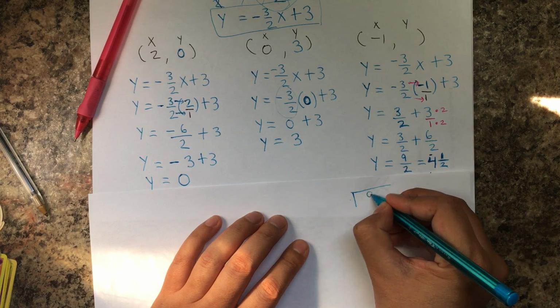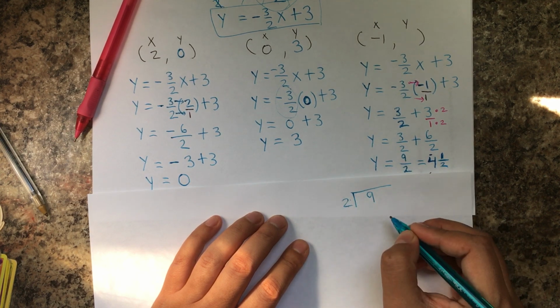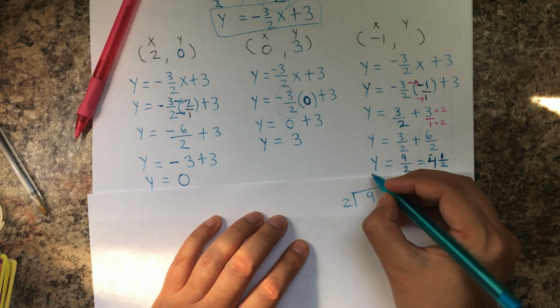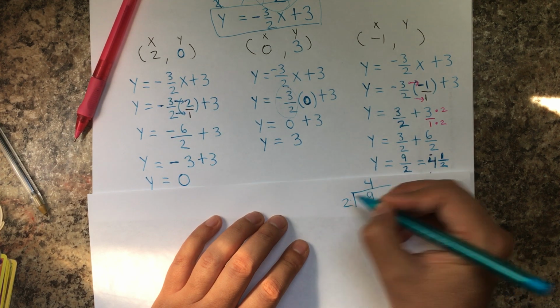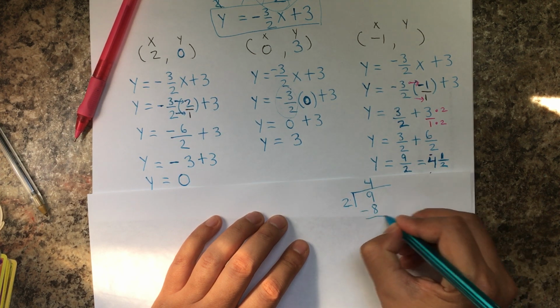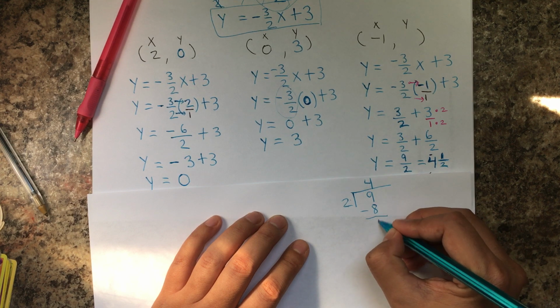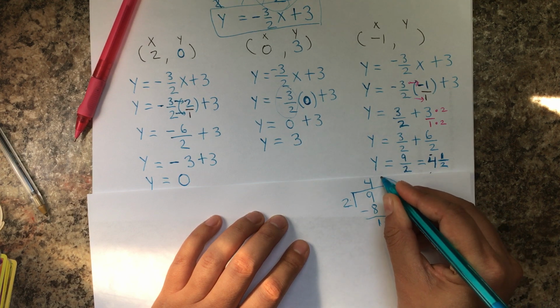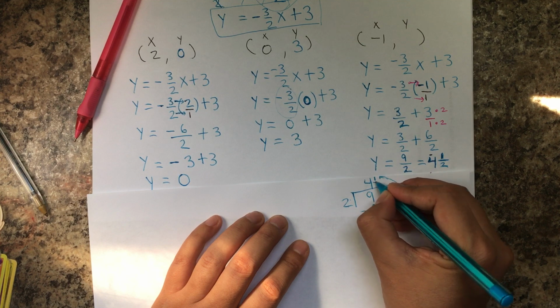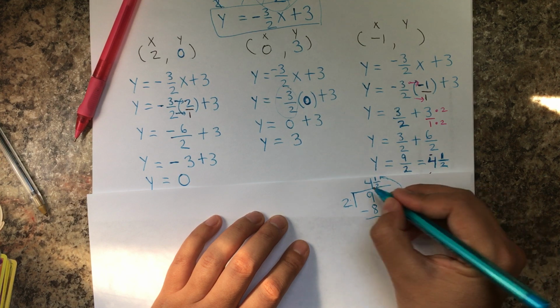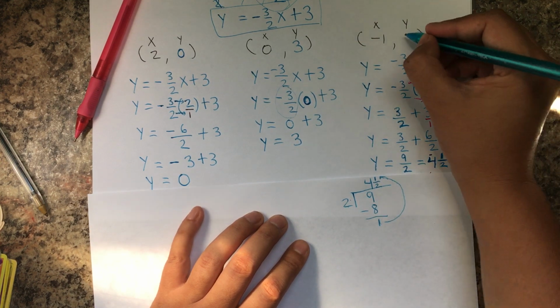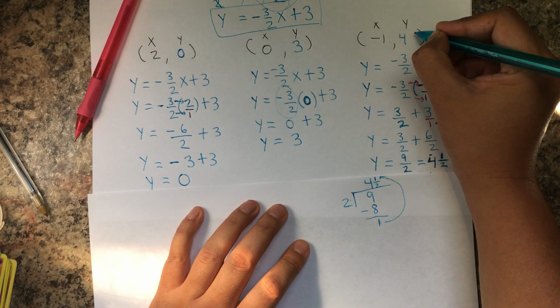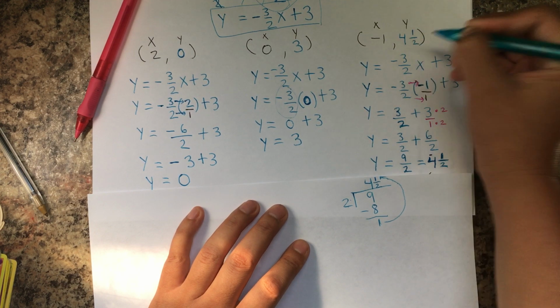Then what you need to do is 9 divided by 2. How many times does the 2 go into 9? 4 times. 4 times 2 is 8. Subtract, and you have 9 minus 8 is 1. This 1 goes up there, and the 2 goes here. So 4 and 1/2. That's the value for y, 4 and 1/2.